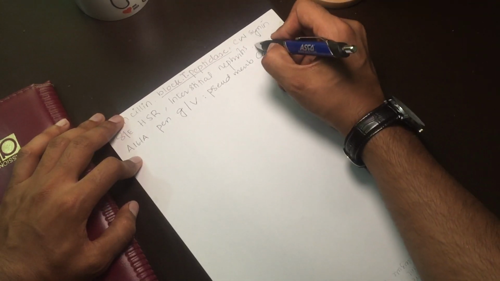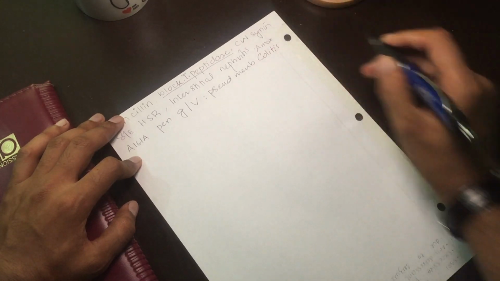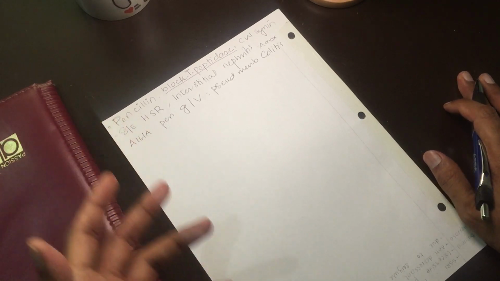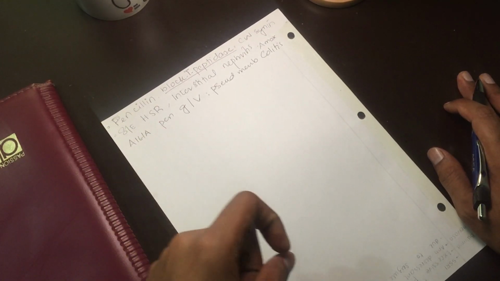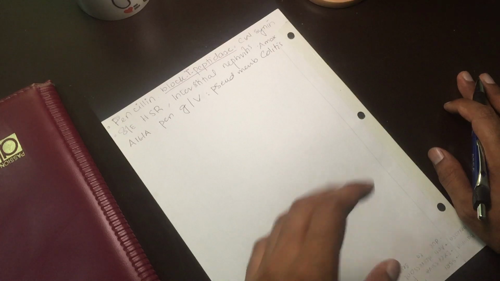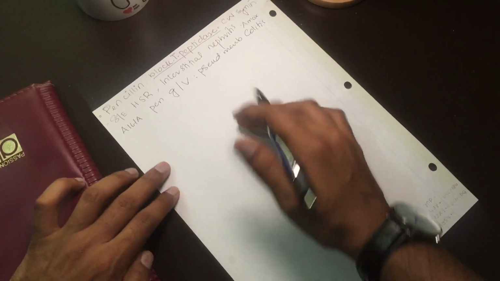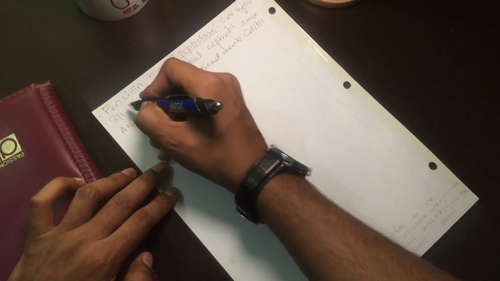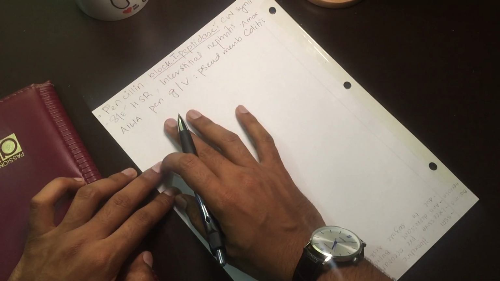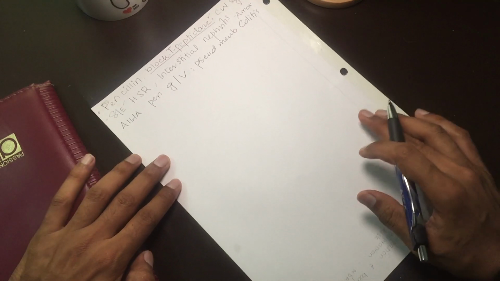So if the person is under the treatment of Ampicillin, then it is under the category of the etiology of pseudomembranous colitis.